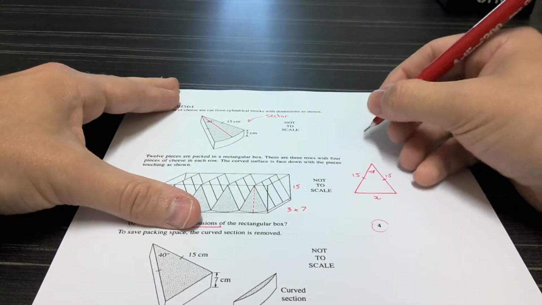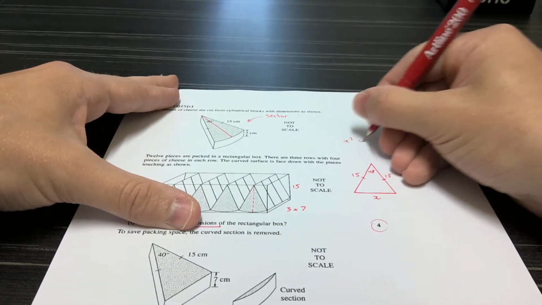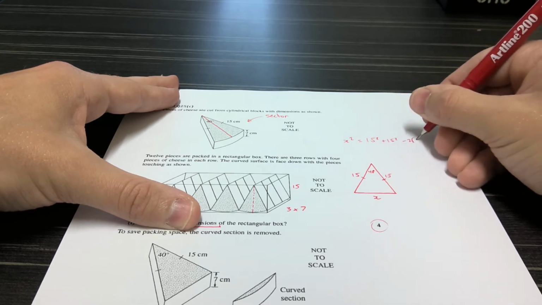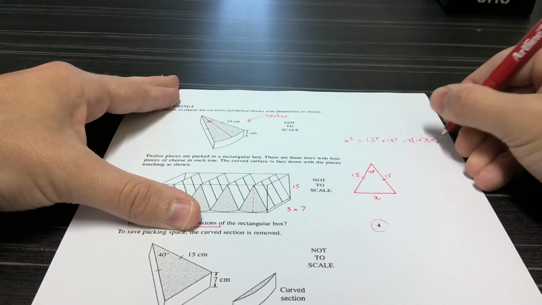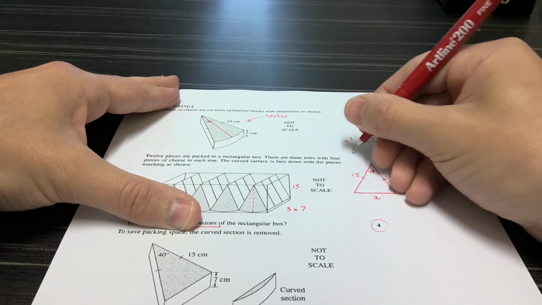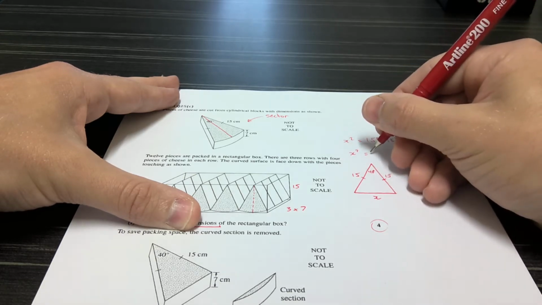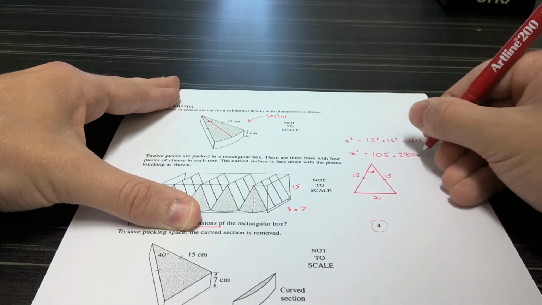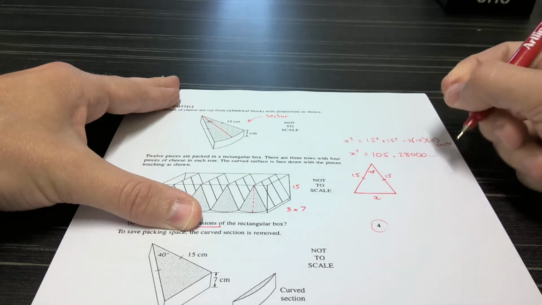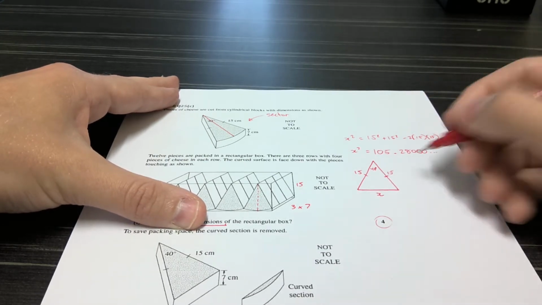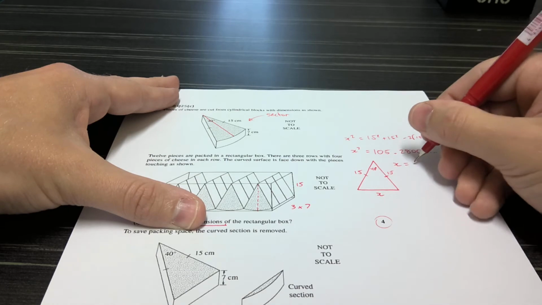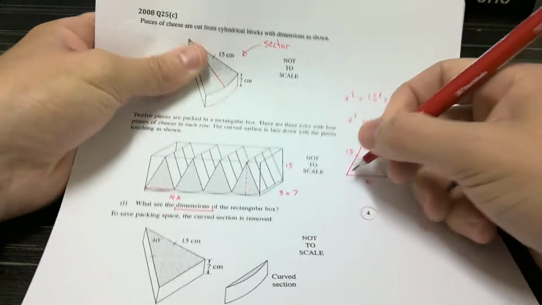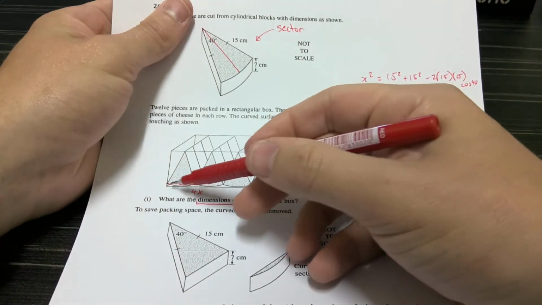So let's set up the cosine rule. We have x squared equals 15 squared plus 15 squared minus 2 times 15 times 15 times cos 40. When you put that into your calculator, you'll get 105.28000... So obviously, last thing we need to do is square root that. So x equals 10.2606... So we found the width of these pieces of cheese.